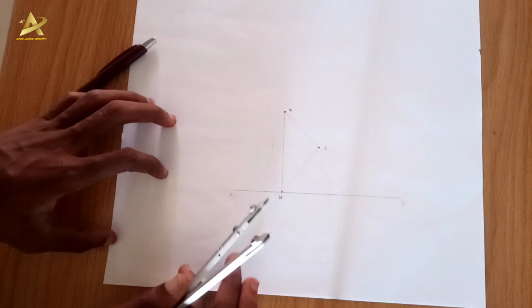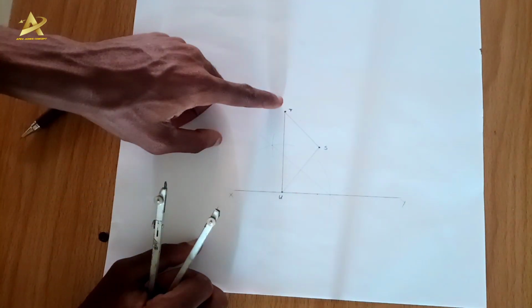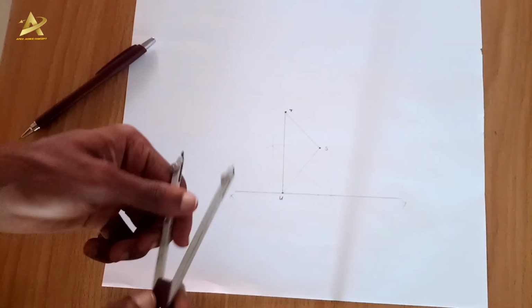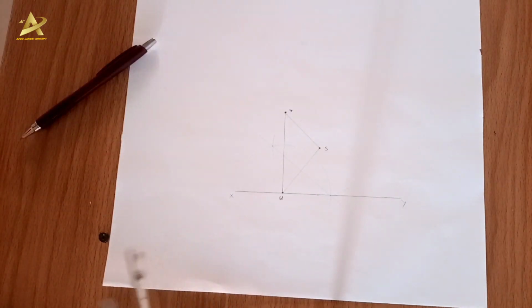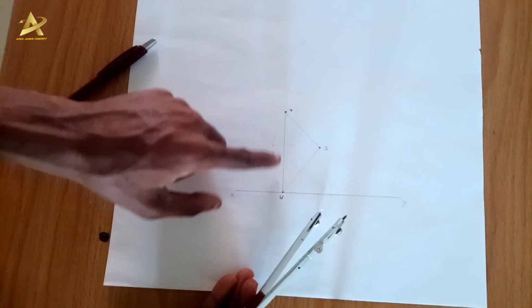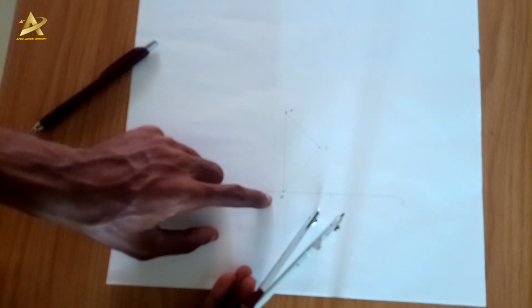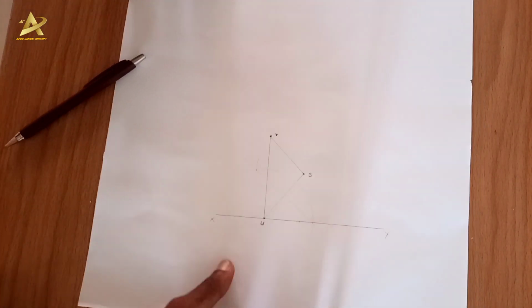Now, for the benefit of those that have not been following my videos for a long time, I'll give you a guide on how to bisect. So now I will teach how to bisect TU. What you do is open your compass to a radius that is greater than half of the distance TU.